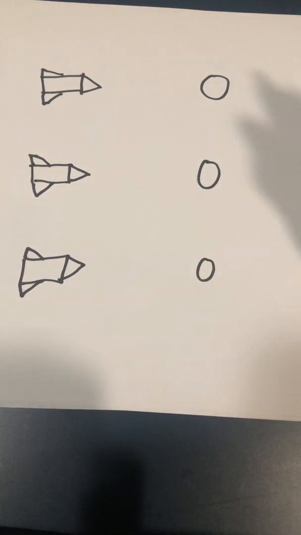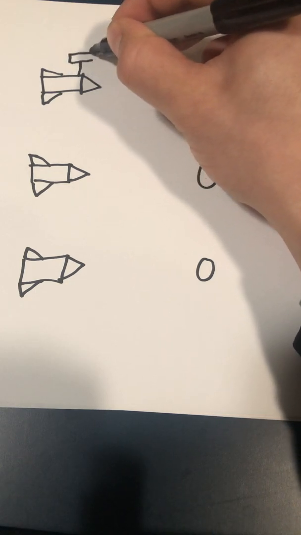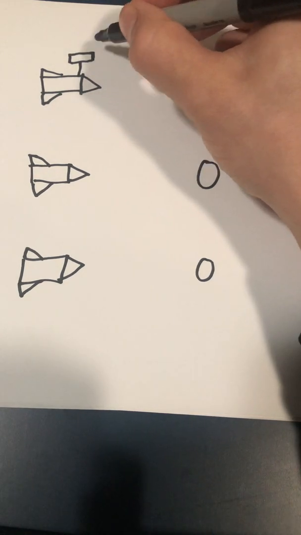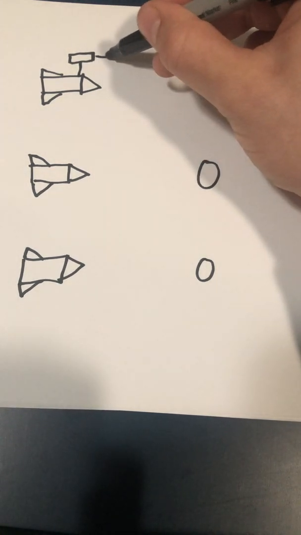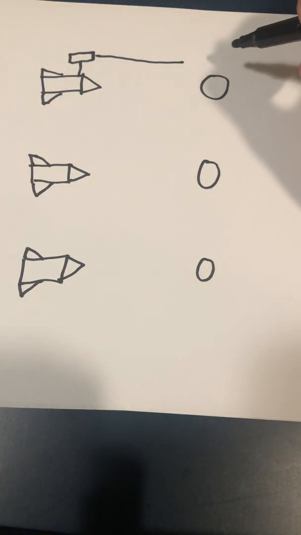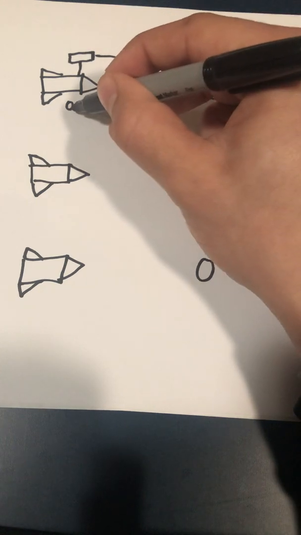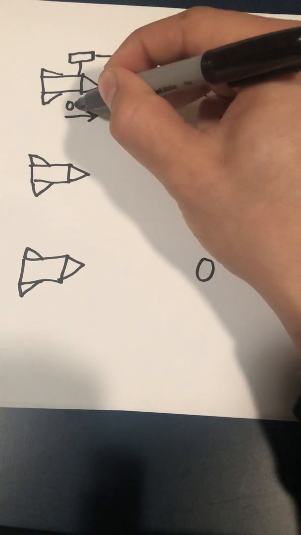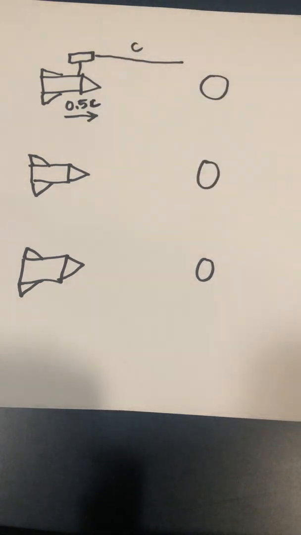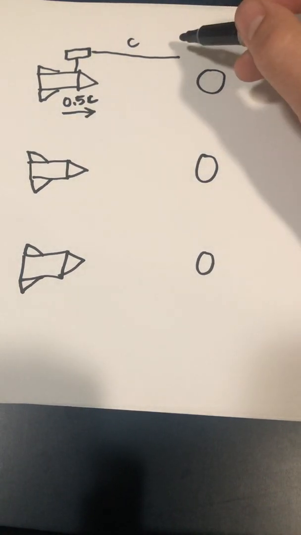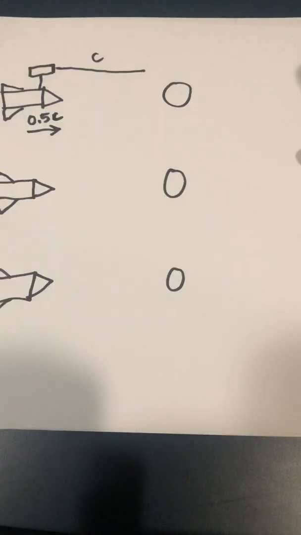Okay, so the first rocket is going to have, let's say, a laser pointer. And this laser pointer is going to shine at Earth, going at the speed of light, while this rocket is traveling also towards Earth at half of the speed of light. So we want to figure out what is the velocity that this light is traveling towards Earth.